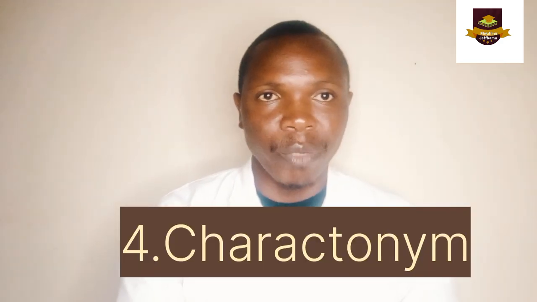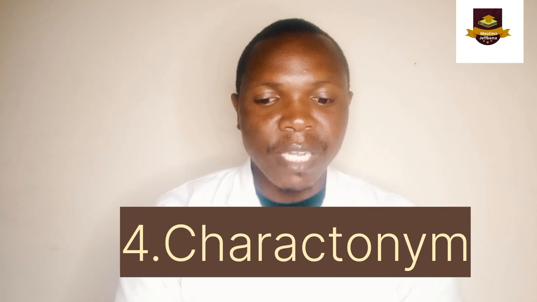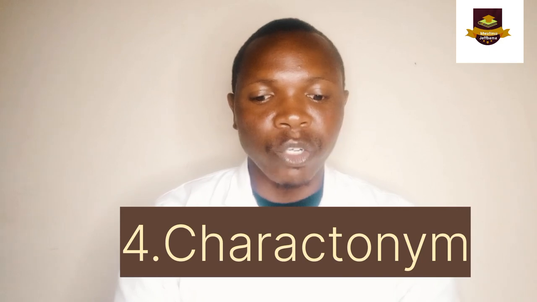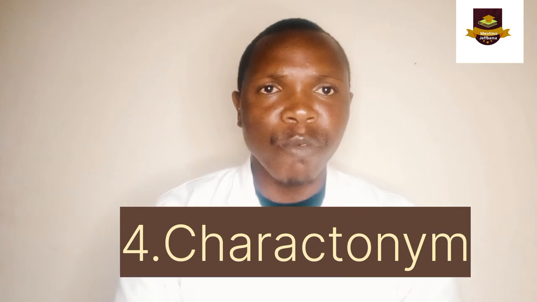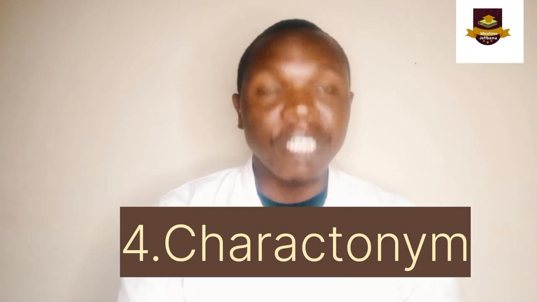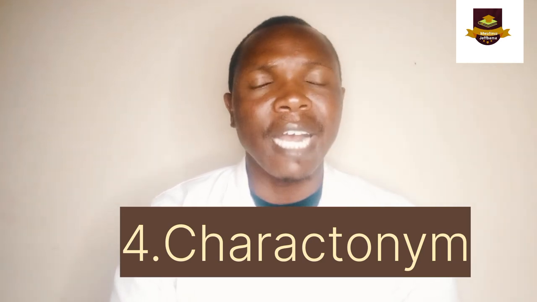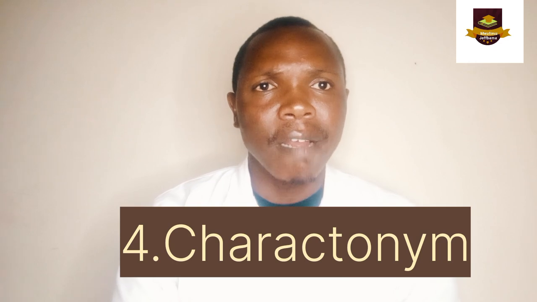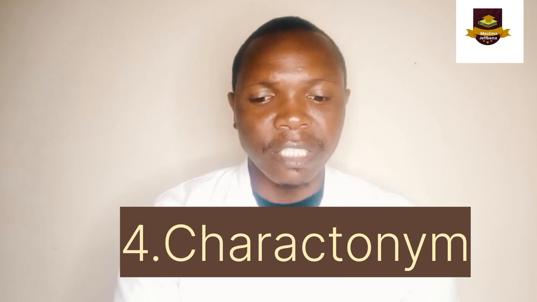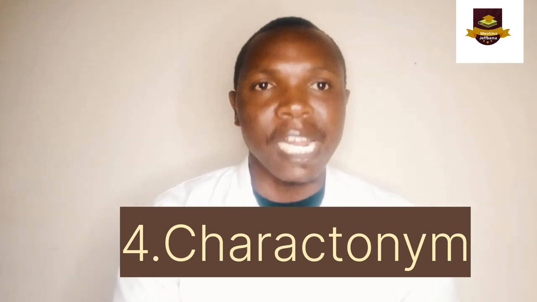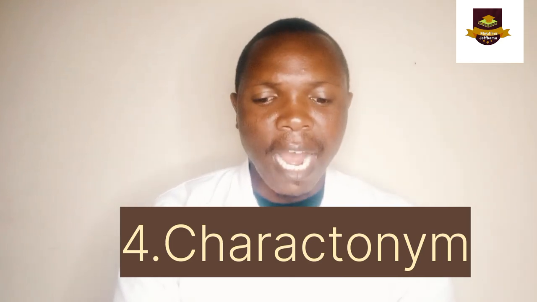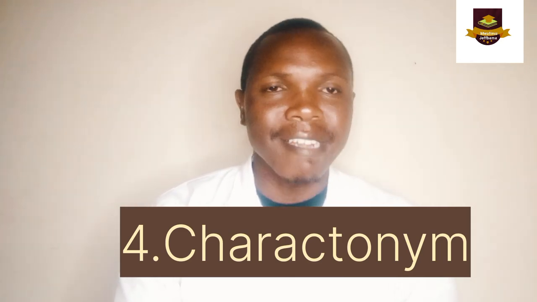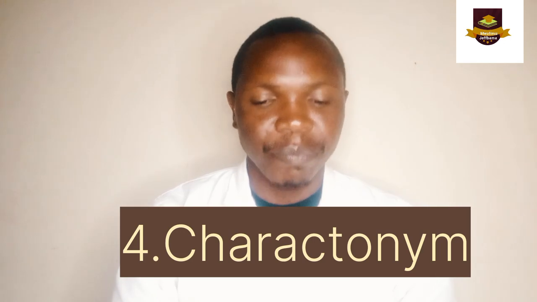We also have another stylistic device that we have to consider, and that is what we call charactonym. Charactonym is when the name of a character has a symbolic meaning. That means that the device that is used is called charactonym, where the name of a character has a symbolic meaning in the writing or in literature.